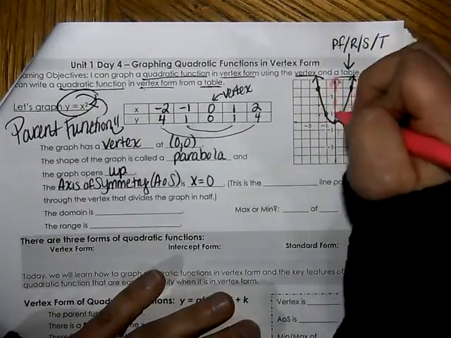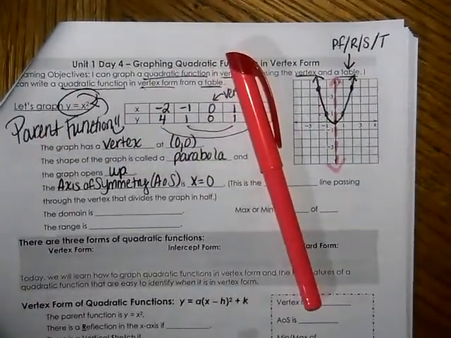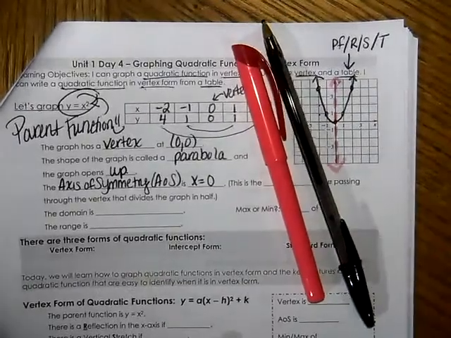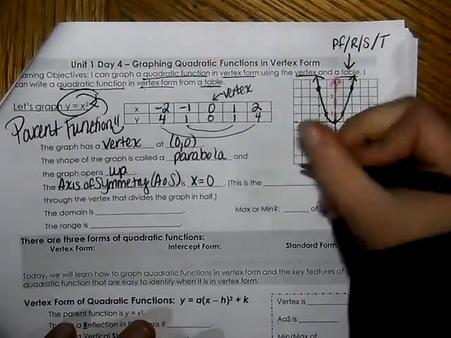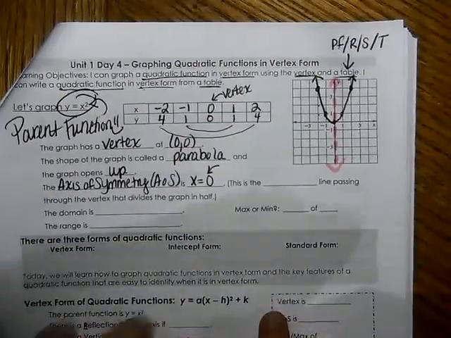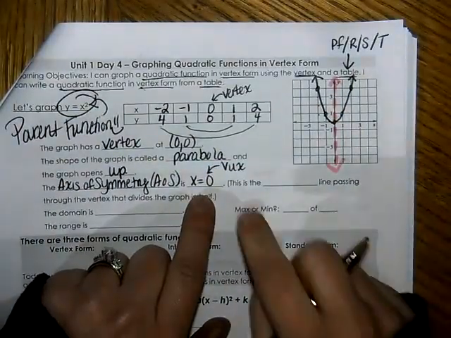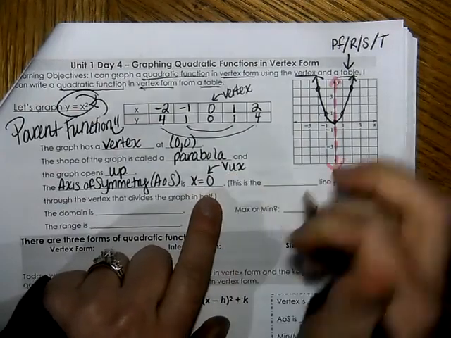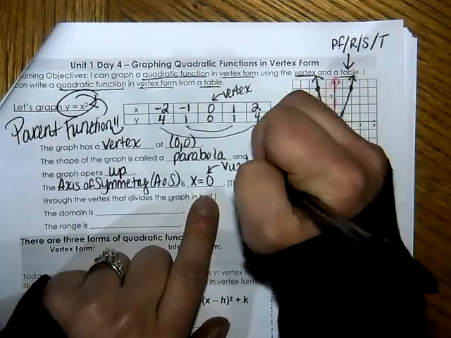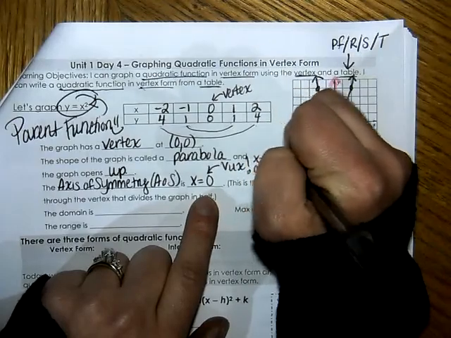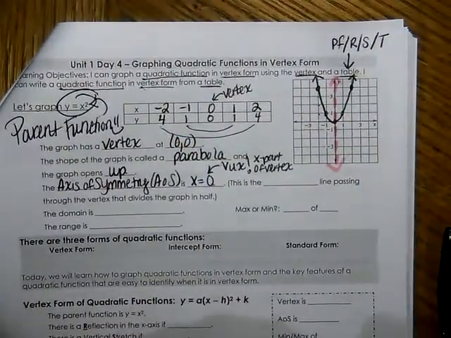It is located at x equals 0, and I'm going to use a highlighter in order to emphasize that. When you do your homework, make sure you draw in your axis of symmetry, whether you use a pen or a pencil. This axis of symmetry is always going to be a vertical line. We're going to remind ourselves of that VUX language, VUX meaning that it's a vertical line with undefined slope, and x equals a number. It is also the x part of the vertex, the x coordinate of the vertex.